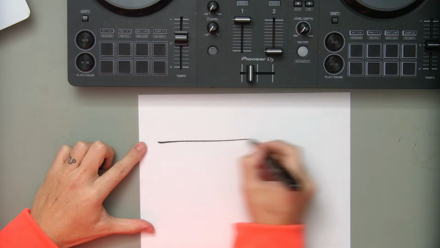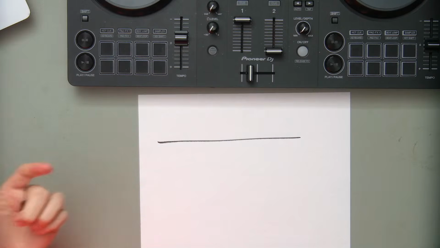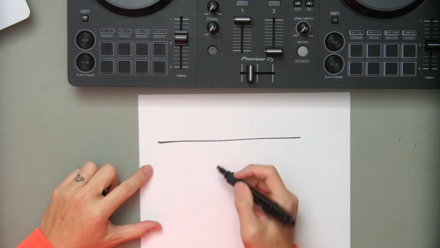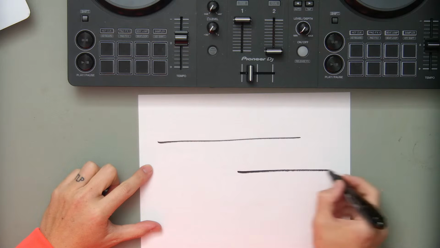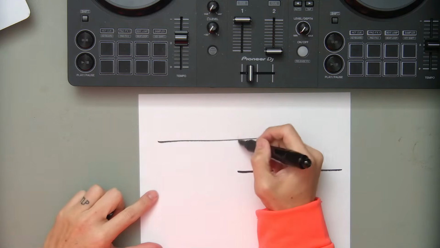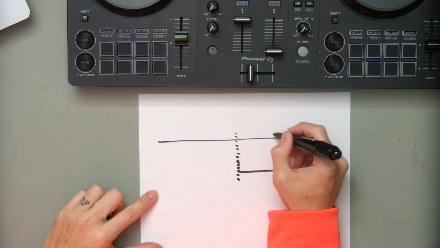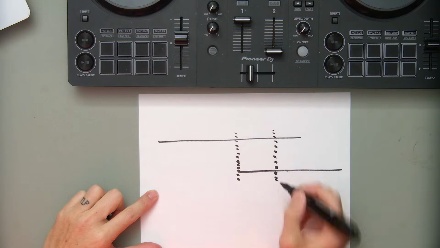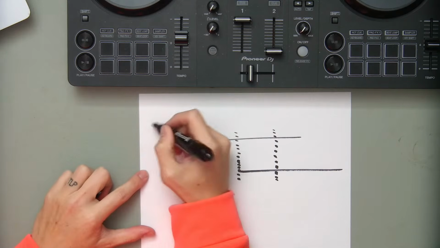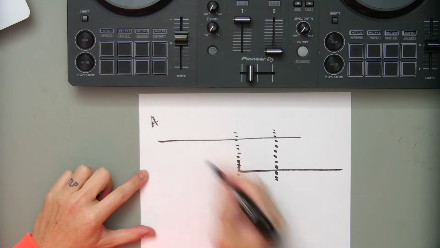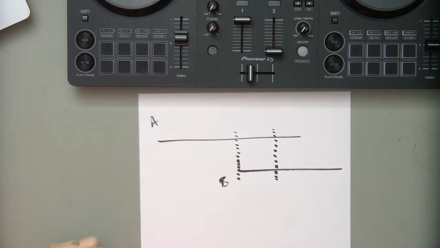So we've got a house song that's playing. Really, this could be any song, but in this case let's call this a house song, and then we're going to start bringing in another song underneath it. For a period of time, the two songs are mixing together. So this is song A, and this is song B. Some of this you could consider beginner, but this is really fundamental stuff that we've got here.